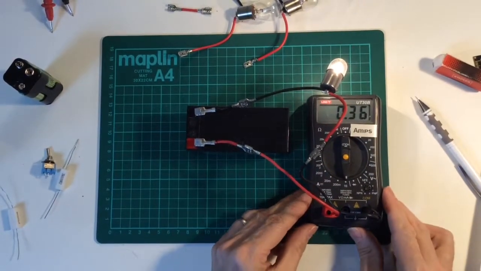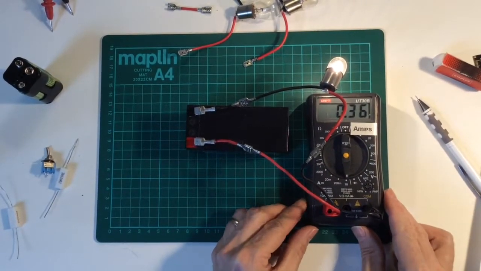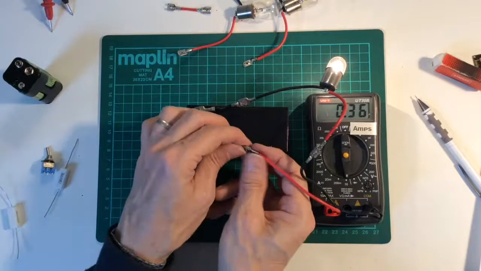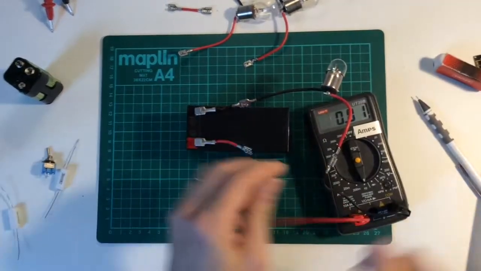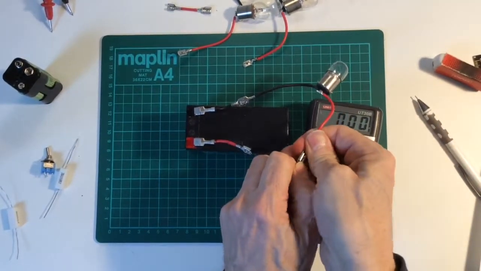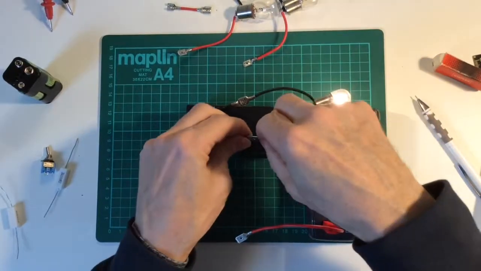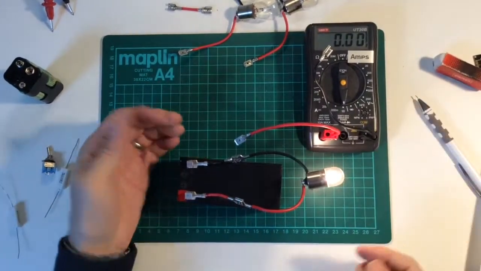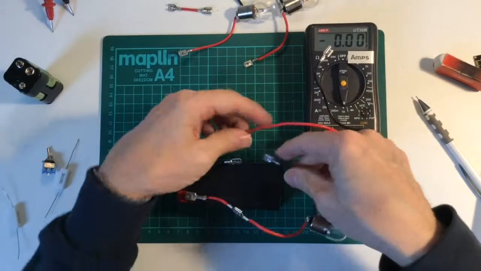And we get a current of 0.36 amps. Okay, so 0.36 amps if I break the circuit there. Let's reconnect. Now I'm going to move the ammeter to the other side of the circuit, and I'll measure it there as well.